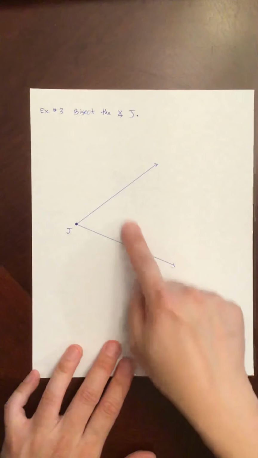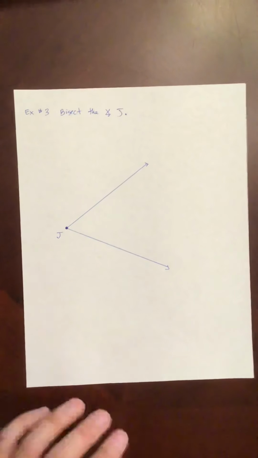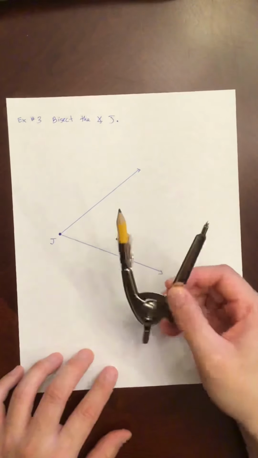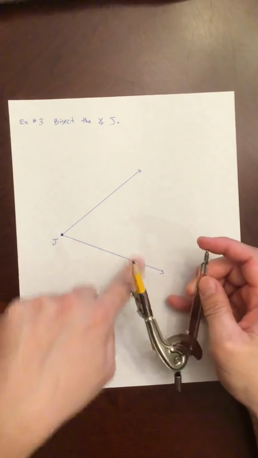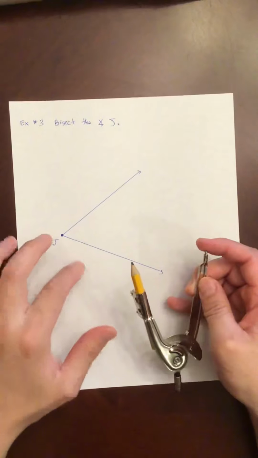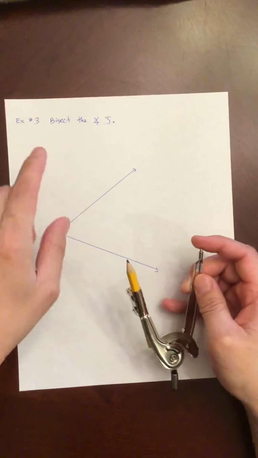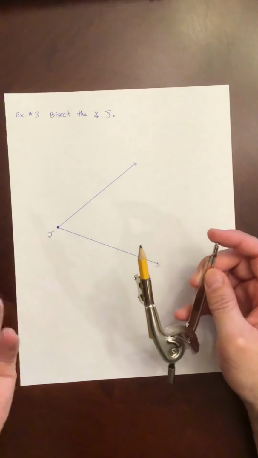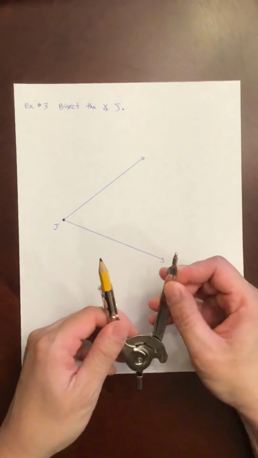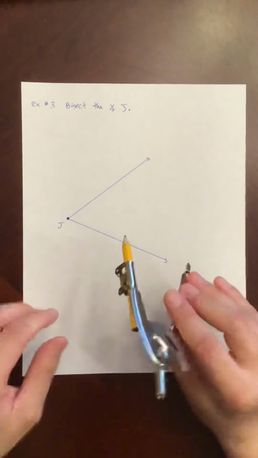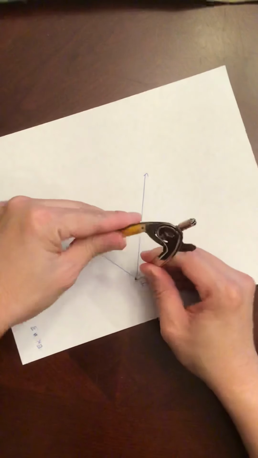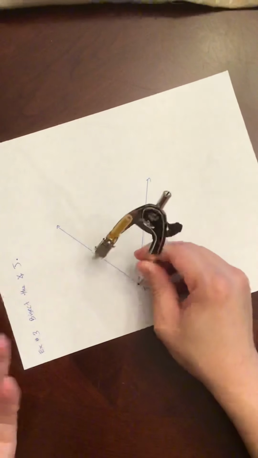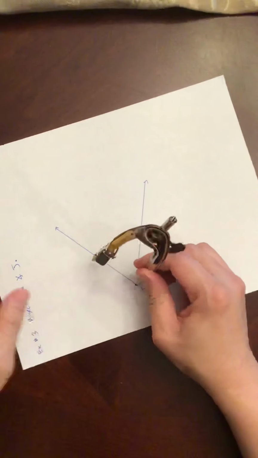So here's angle J. First thing you do is take your compass again. You're going to put the sharp point on J and create an arc again. When you create this arc, there's really no particular distance. You don't have to go more than halfway compared to a segment. For me, I put my sharp end on J, and I can just create an arc. There's no particular distance how far out you have to go.